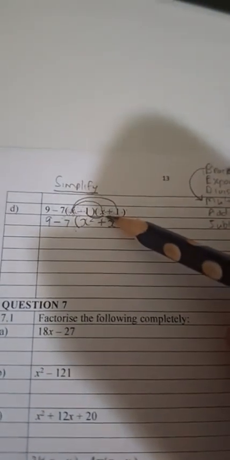Then we take the -1 now, the second term in this bracket, and we distribute it to the x variable there. -1 times x gives you -x. And then -1 times positive 1. Remember, a negative times a positive is a negative. And then 1 times 1 is 1.